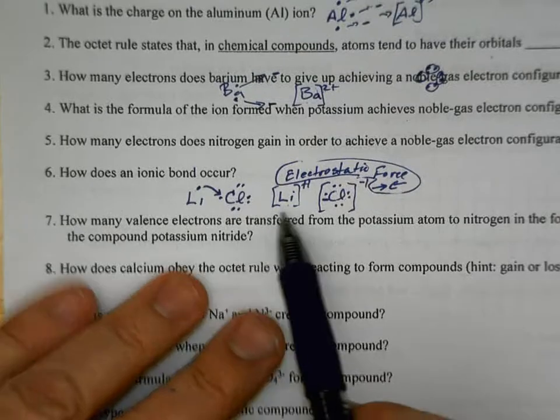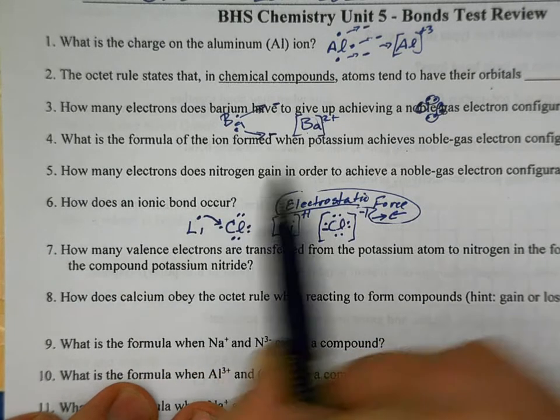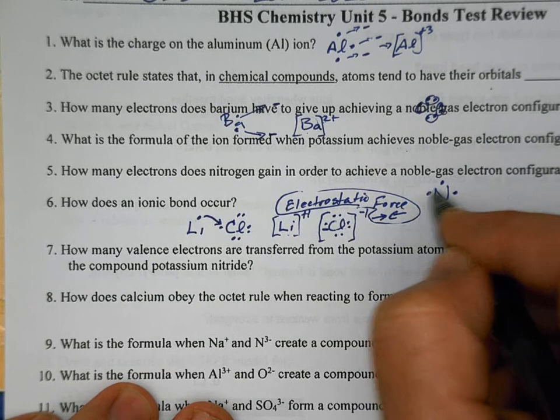Oh, shoot, I did the wrong one. Dang it. Oh, I was supposed to do number 5. How many electrons does nitrogen gain? Nitrogen, doggone it. Sorry, that was a beautiful answer, but the wrong question.